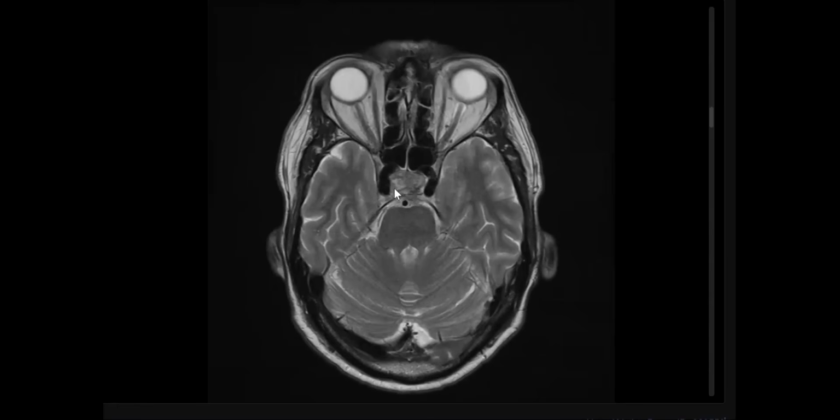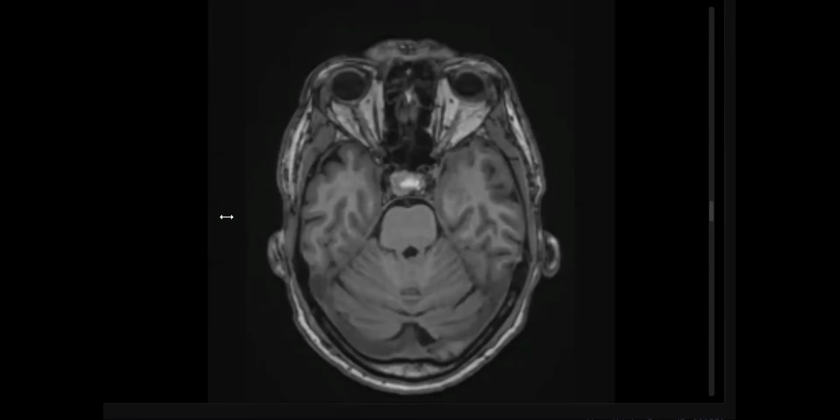And here on T2, there is hyperintense signal noted. This is definitely an abnormal pituitary gland, a hidden area, and also there is some perioptic nerve edema on both optic nerves. Maybe subtle, you can ignore it.